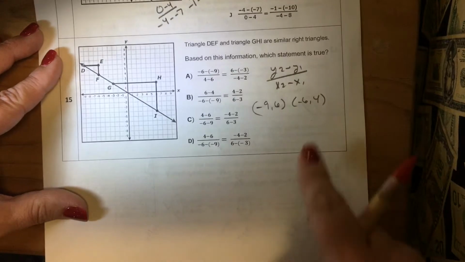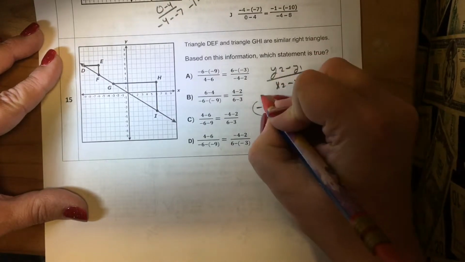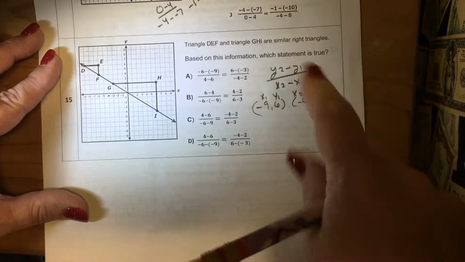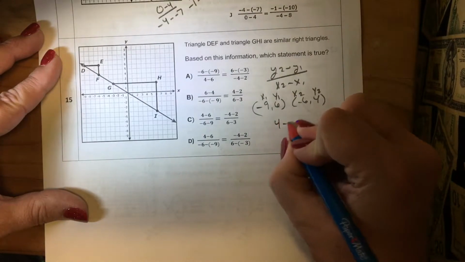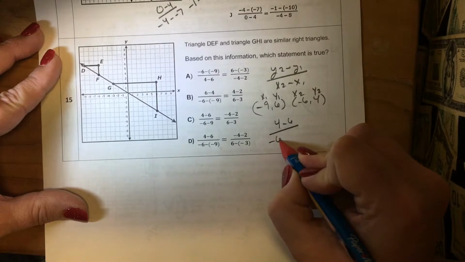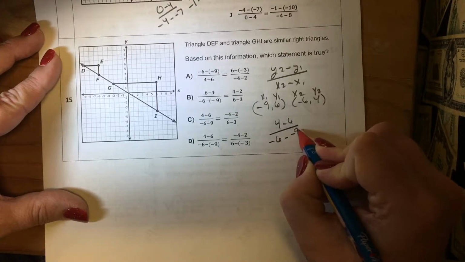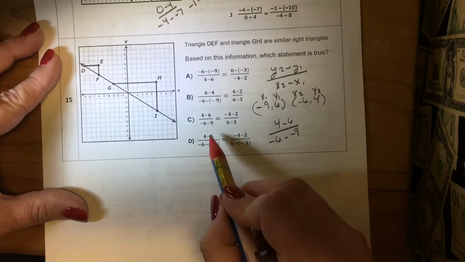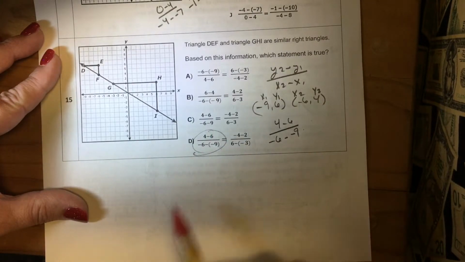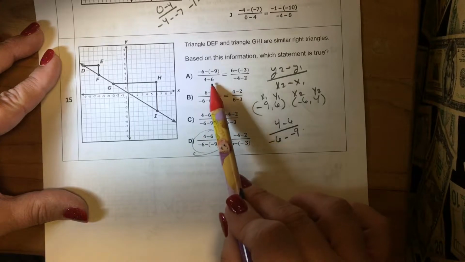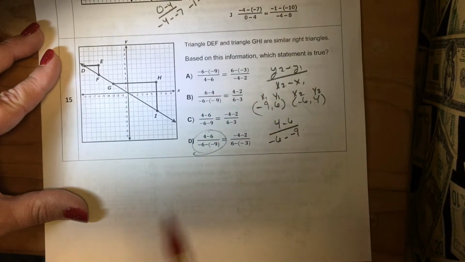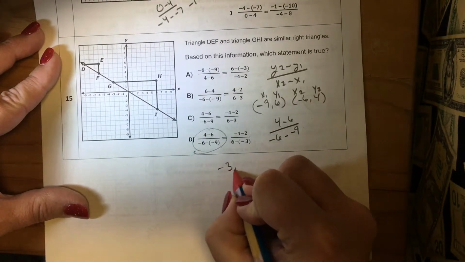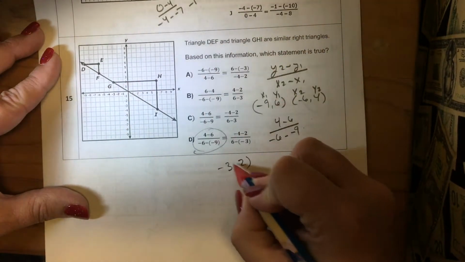All right, and when I plug that in, I'm just going to subtract my y's, which are 4 and 6, and subtract my x's, which are -6 and -9. So does that look like anything? Well, it looks like this right here. And I think that's it. All right, if I look at my other ordered pairs, I have -3 and 2.